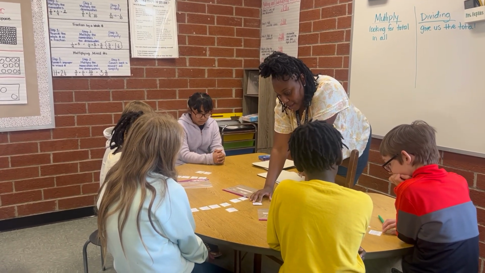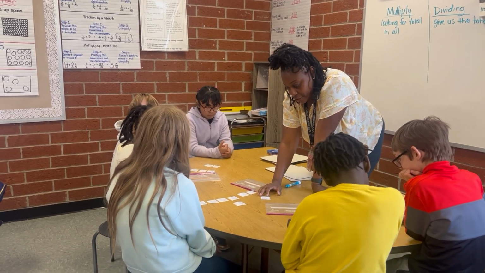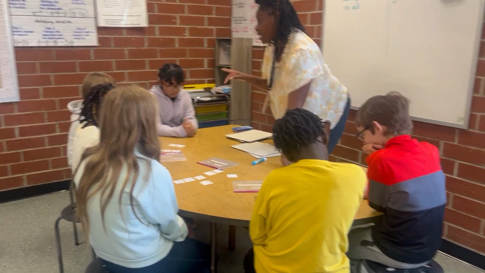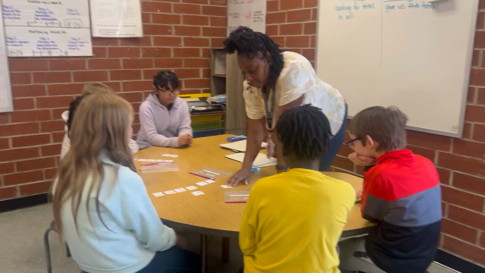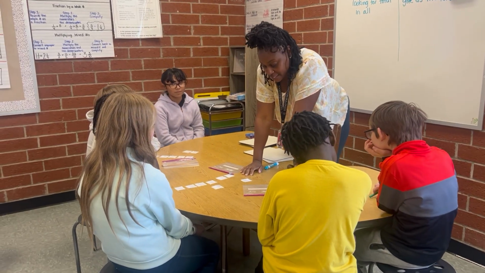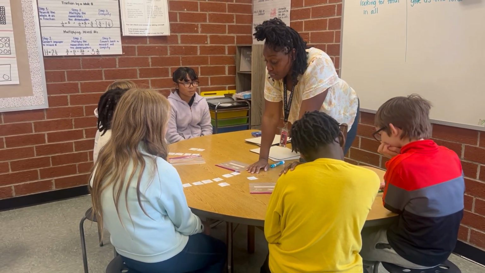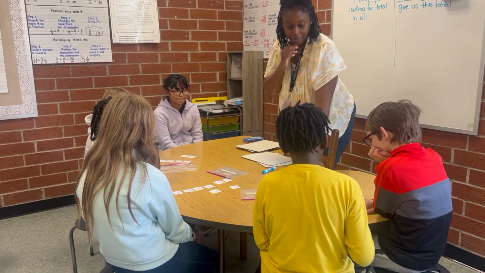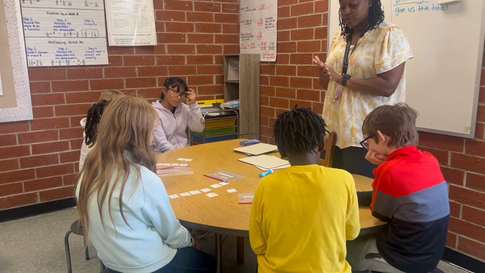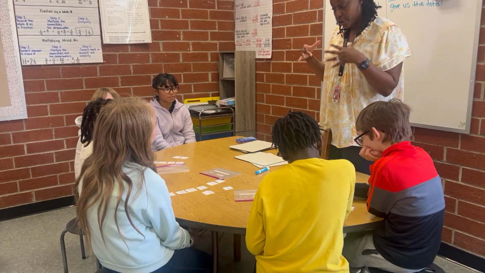All right, the one about Wes. Wes wants to buy mints for himself and 3 friends. First off, how many people is that? 4. Very good. If each mint costs 15 cents, what will be the total amount of money Wes will need? Where do we put that one at? Multiplication, very good, because we're trying to find the total.